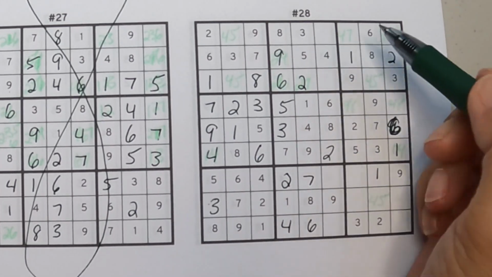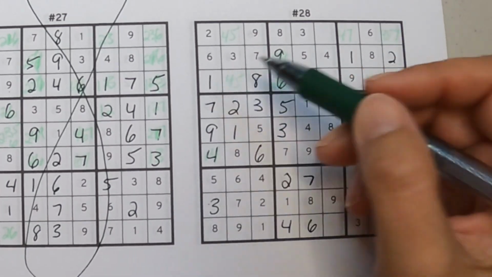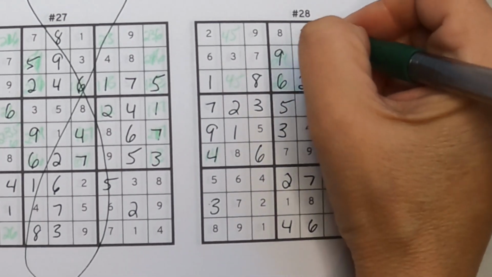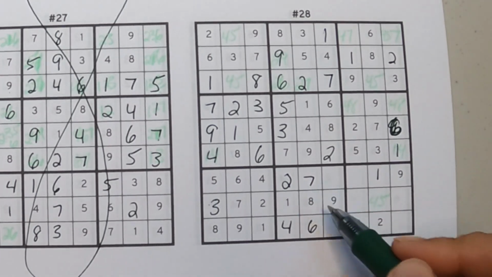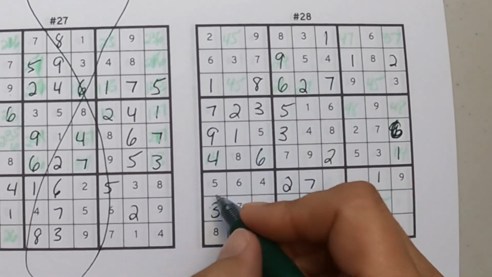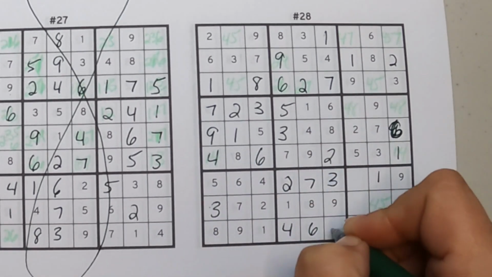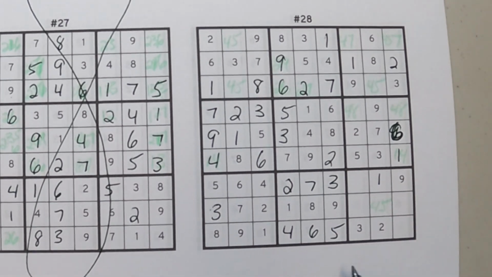For this box now, we're missing 1 and 7. We've got a 1 here, so 7, 1. For this box, we're missing 3 and 5. We've got a 5 here, so 3, 5.